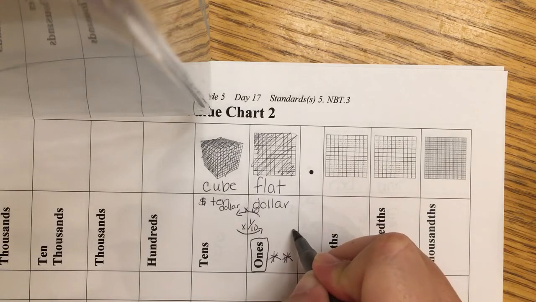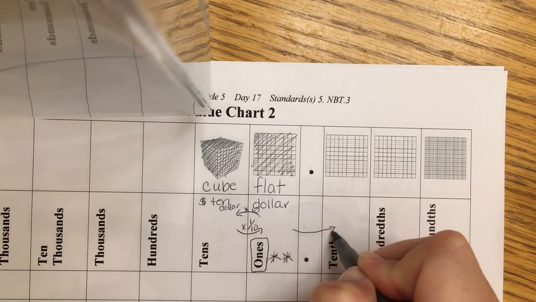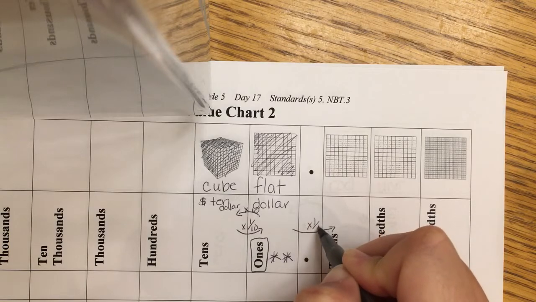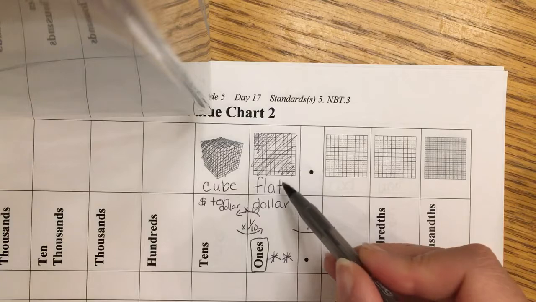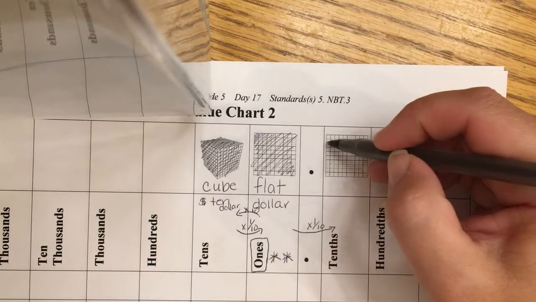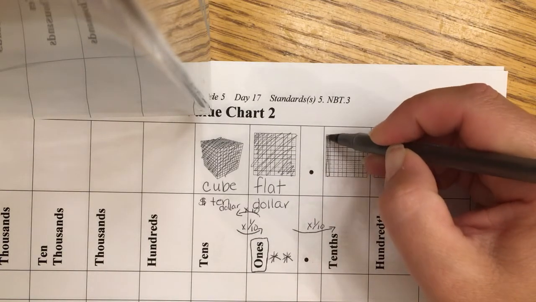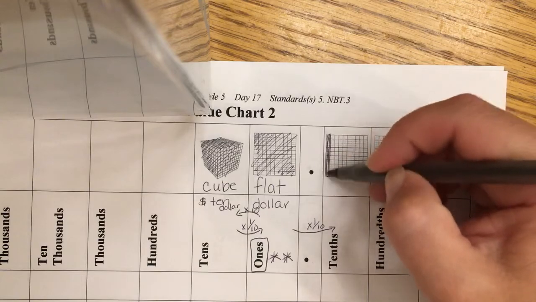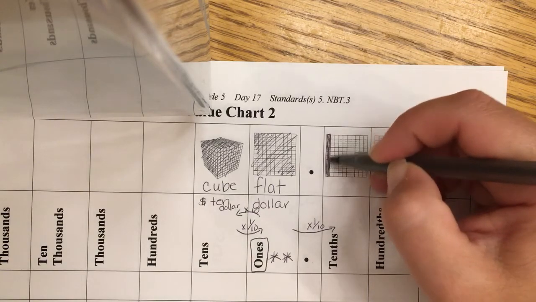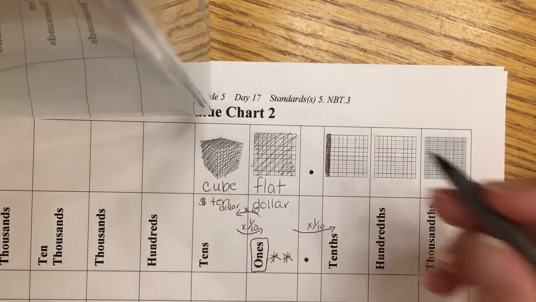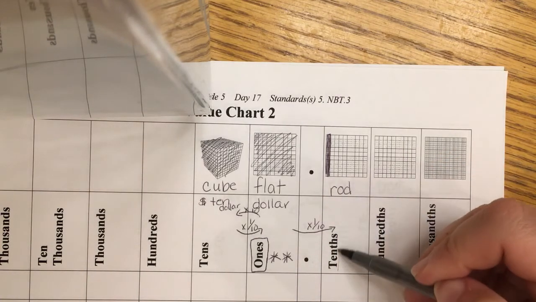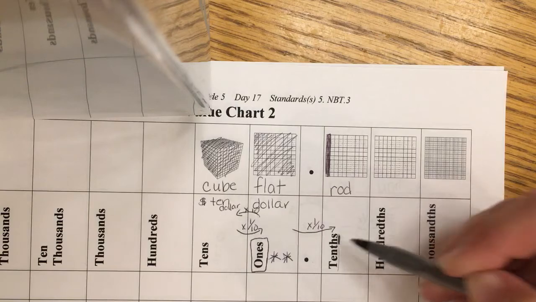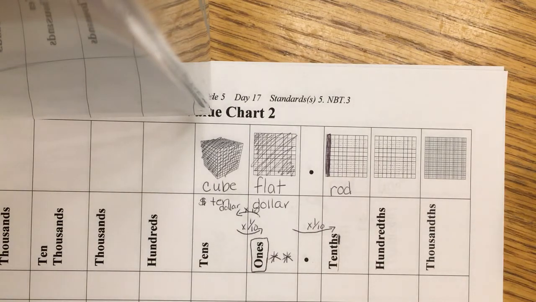So if I want to go this way and I want to break my flat up into tenths, I'm going to take my flat and break it into tenths. That means I have to break this into 10 parts, and I would get 1 rod. Okay, we call this a rod. Tenths. TH signifies it's on the decimal side. It's on the part side.